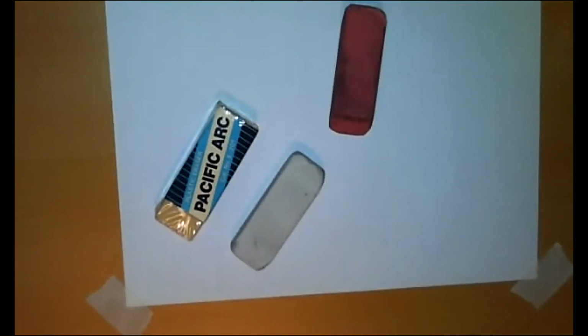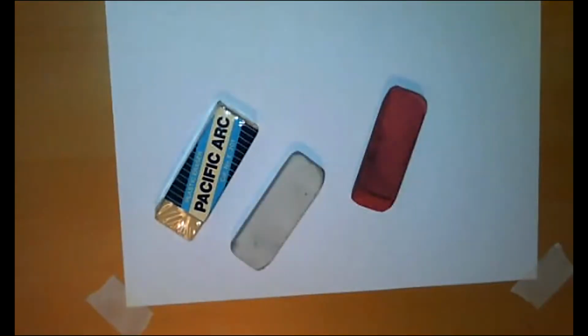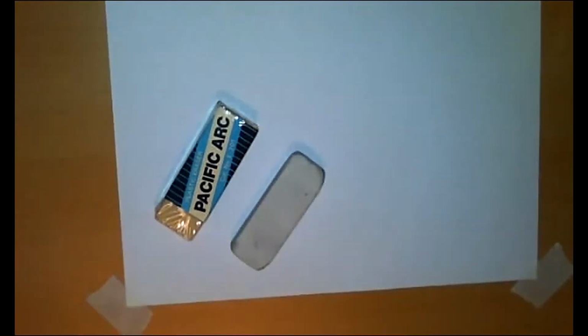Sorry for it being so grungy. Does everybody have a pink pearl eraser?